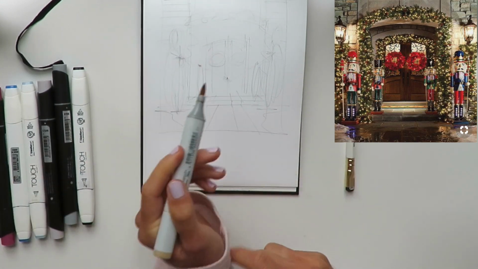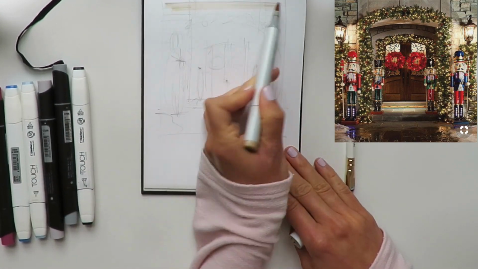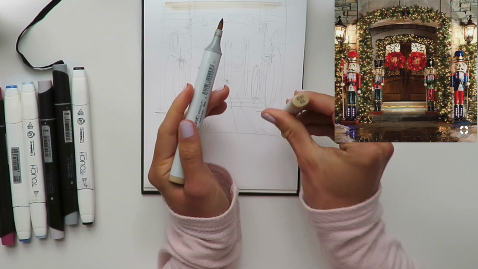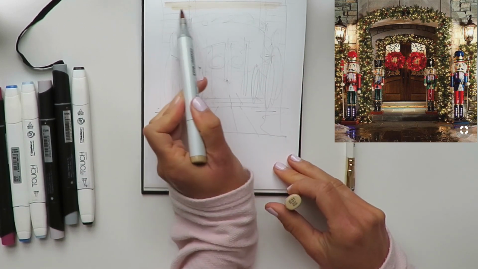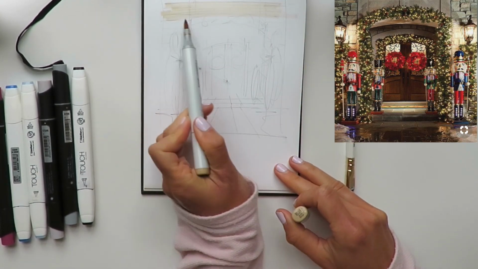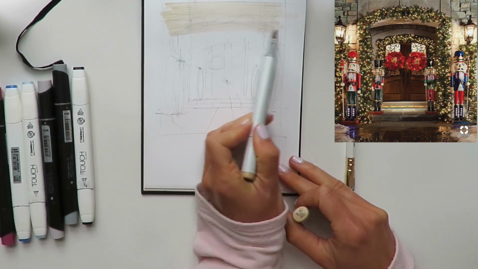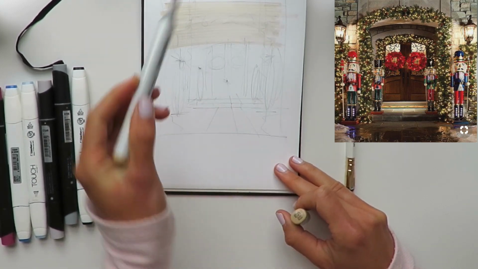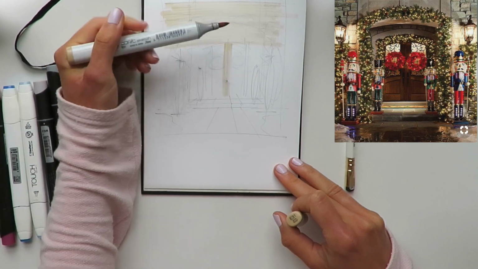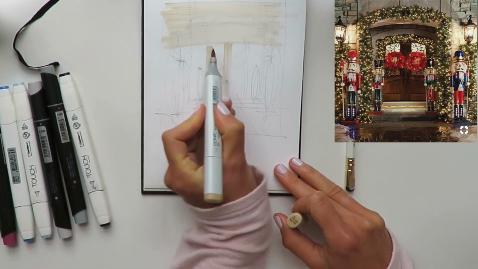The first color I want to start with will be this E31. For now I will just quickly cover everything with color except for this door.